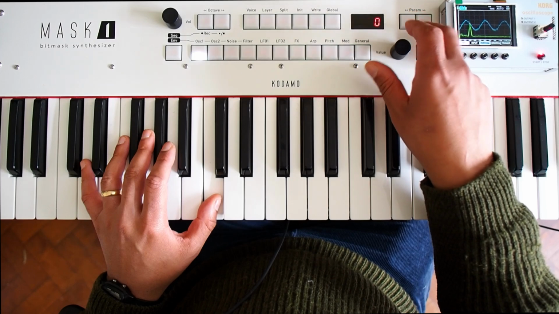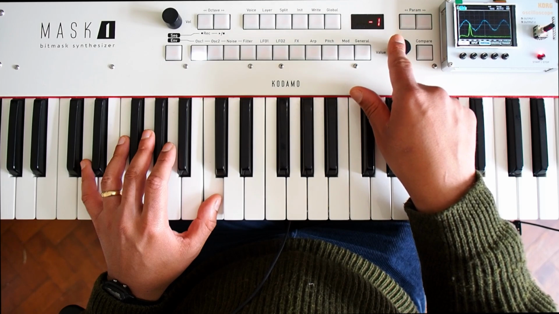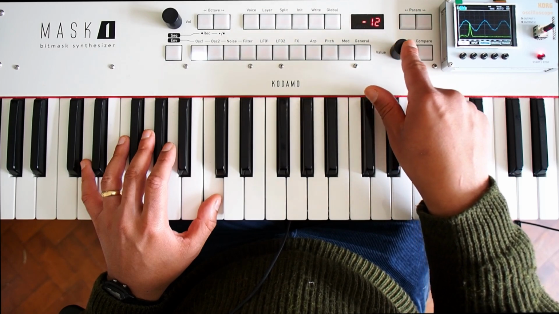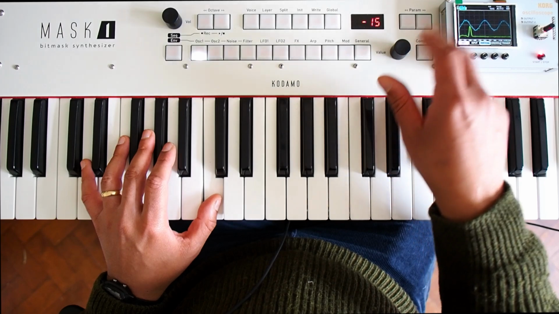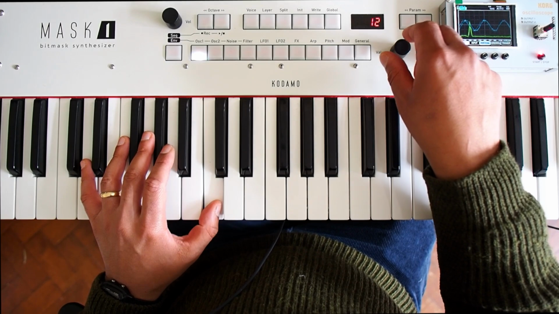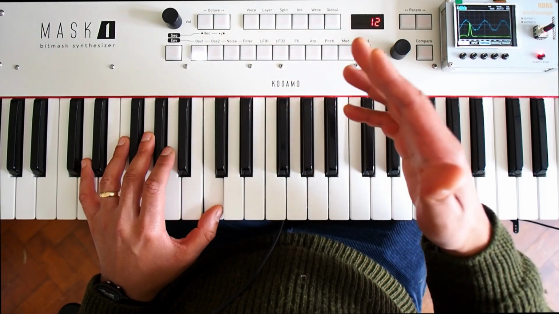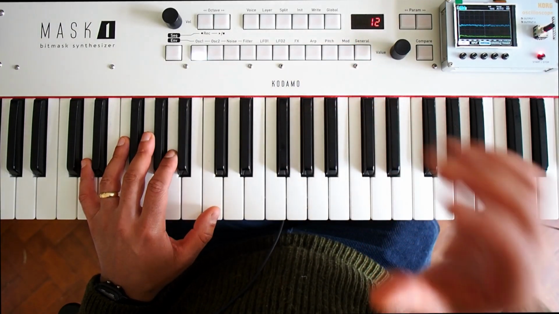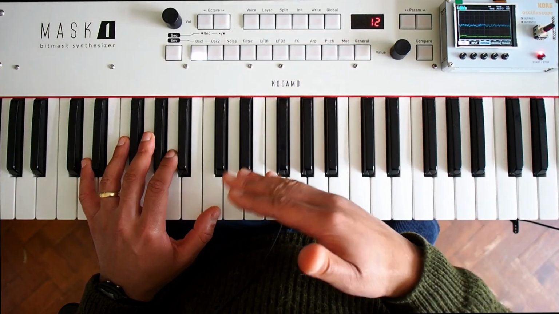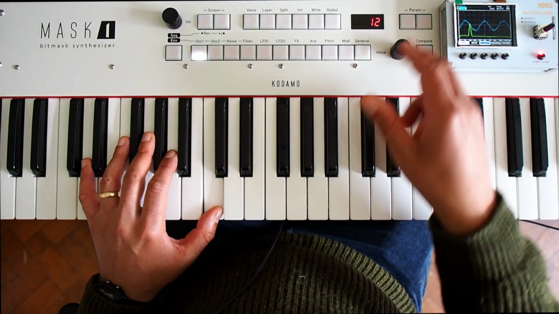So 31, we want to go down to 16. So we're going to go minus 15. This is really testing my maths. Yeah, the default speed is 12, which in itself is quite interesting. That's almost transitioning at audio rate through the bit masks.